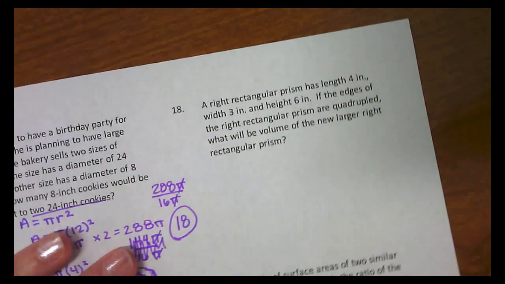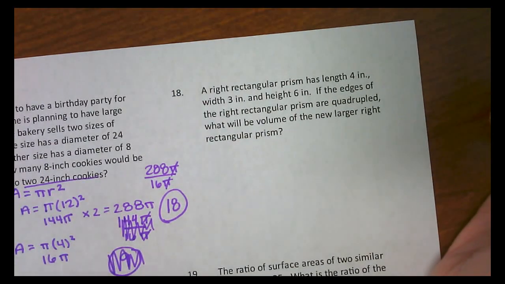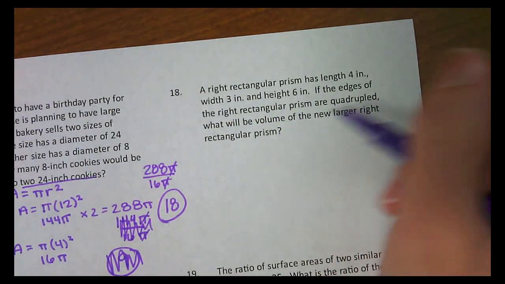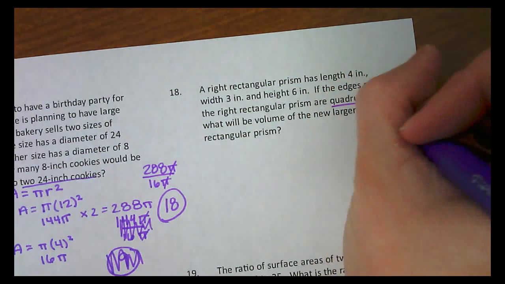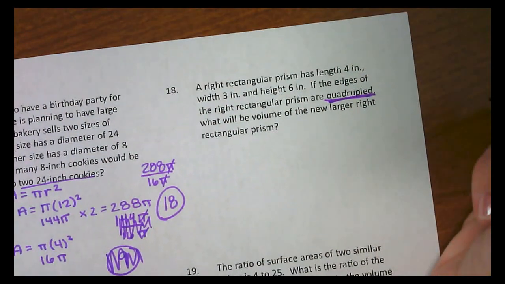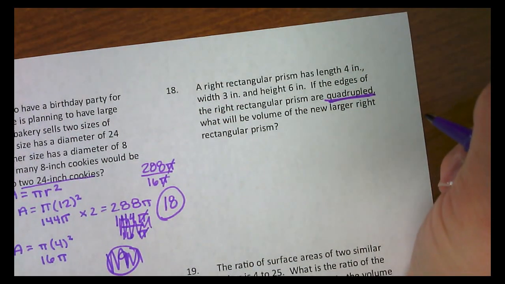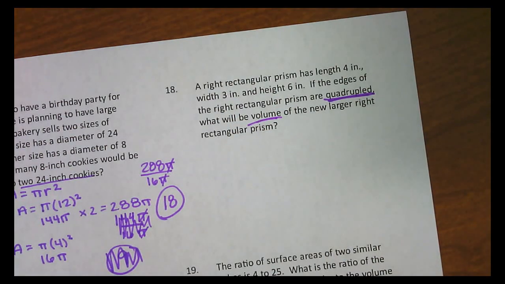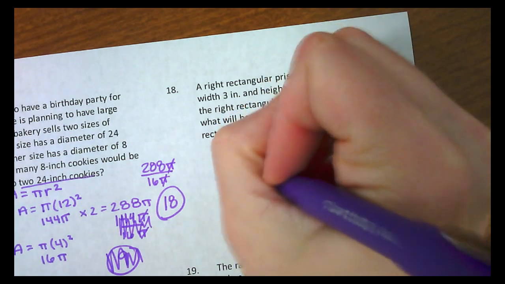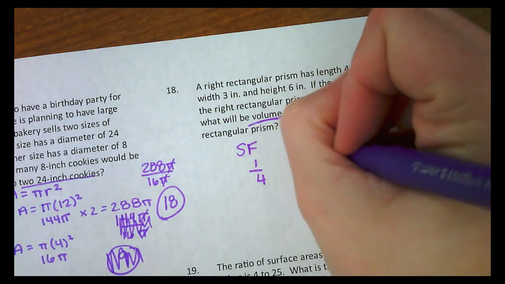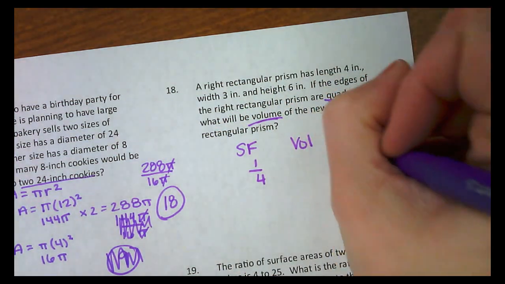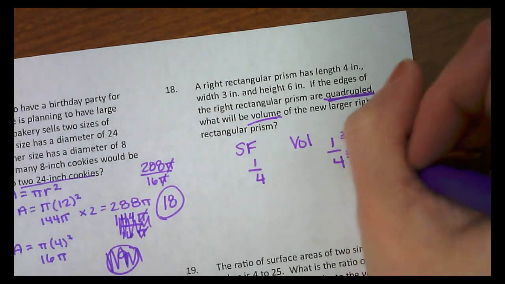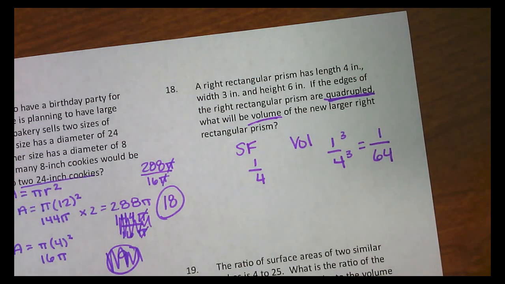Okay. Number 18, a right rectangular prism has a length of 4, a width of 3, and a height of 6. If the edges of the right rectangular prism are quadrupled, what will be the new larger volume of the new larger right rectangular prism? So scale factor first is 1 to 4. My volume ratio, I have to cube my scale factor. So 1 to the third is 1, 4 to the third is 64.